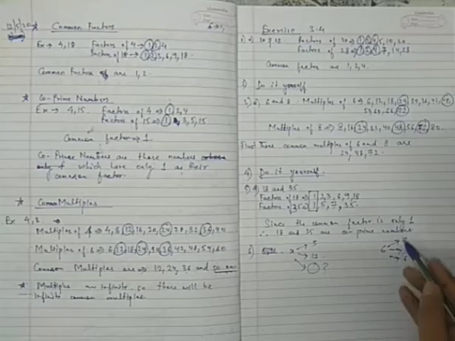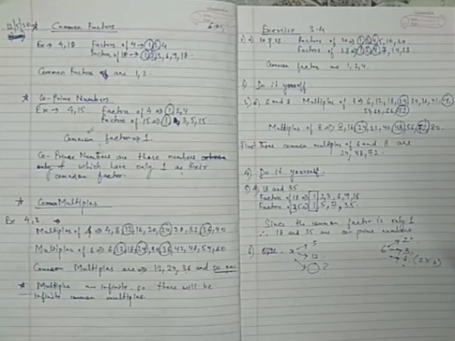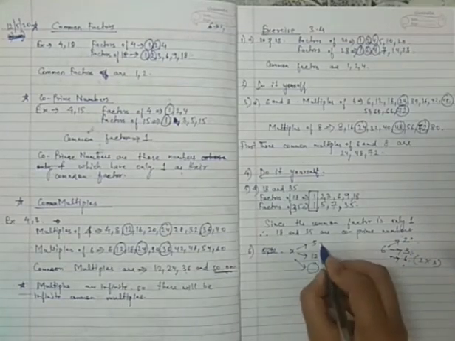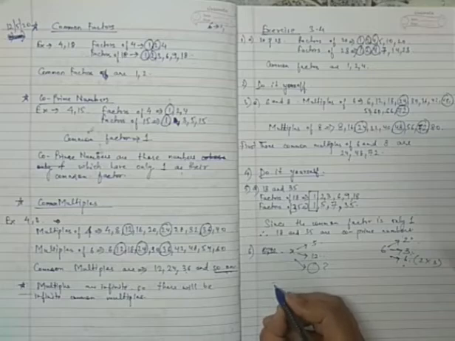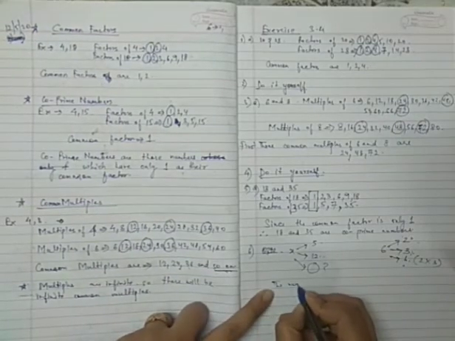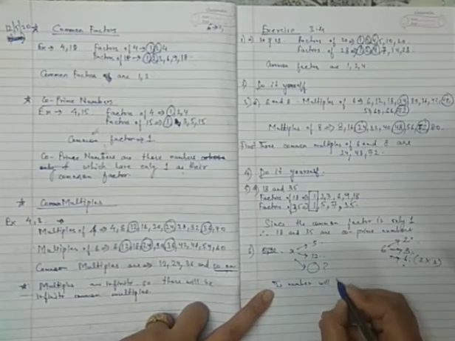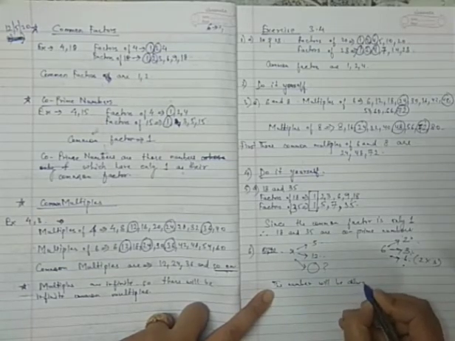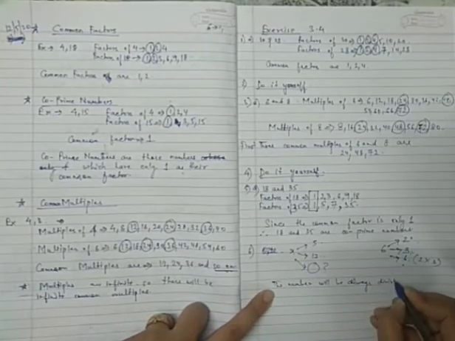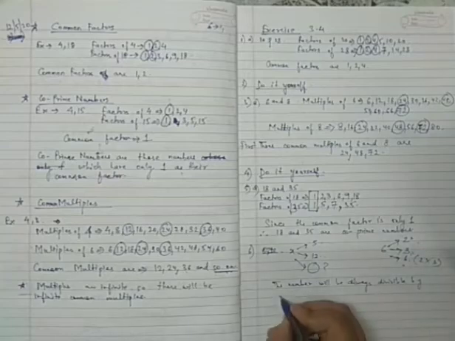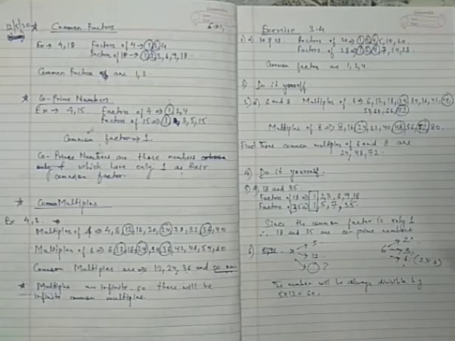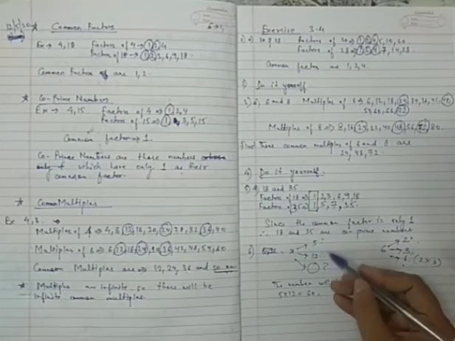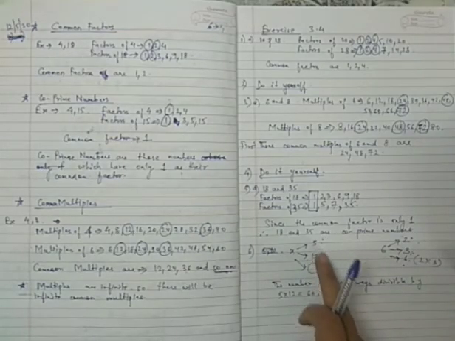So we see that if a number is divisible by two numbers, it will always be divisible by the product of the factors. So if the number is divisible by 5 and 12, then the number will always be divisible by 5 into 12, that is 60. Understood? If a number is divisible by two numbers, then it will always be divisible by their product.